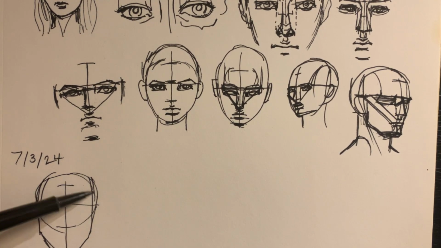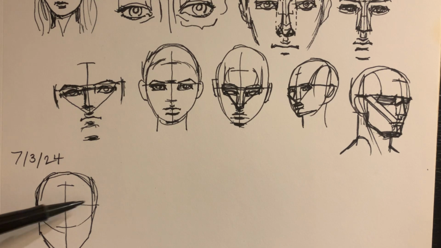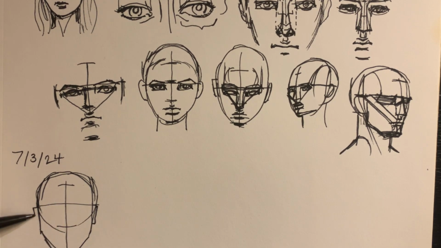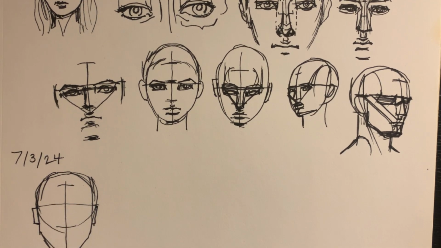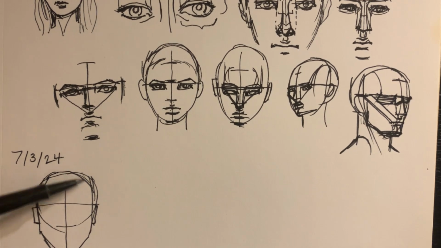All right. So this is our basic head structure. Head form.